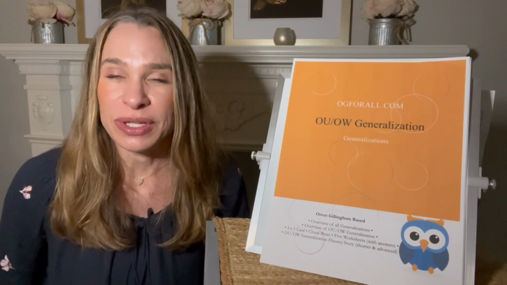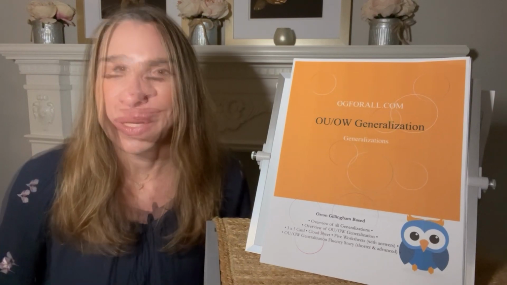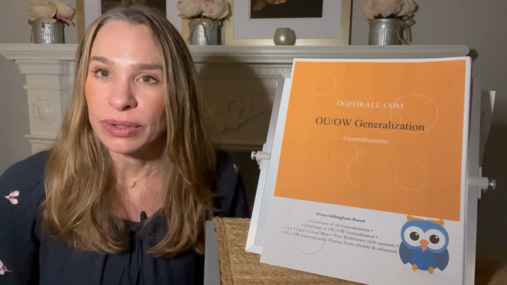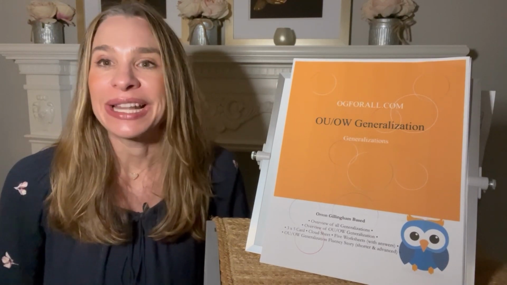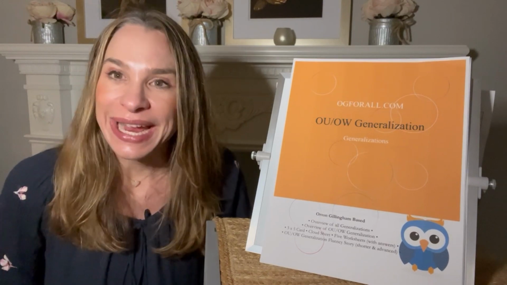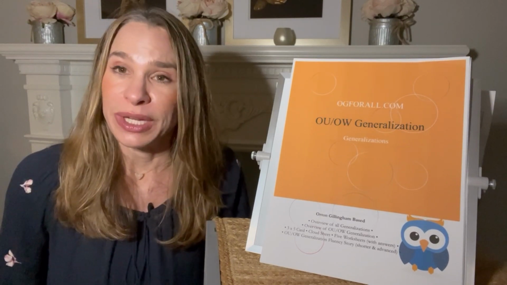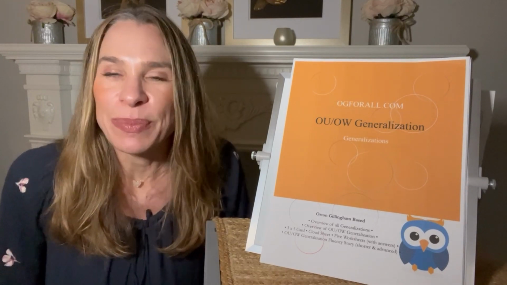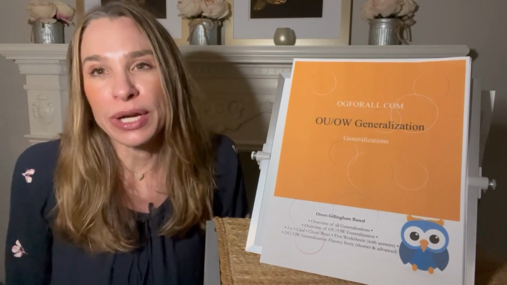The OU-OW generalization is to make the ow sound. So we have OU at the beginning or the middle of a word. For example, out, loud, mouse, shout, sound. We would use generally OW at the end of a word to make the ow sound. Something like brow, cow, or now.